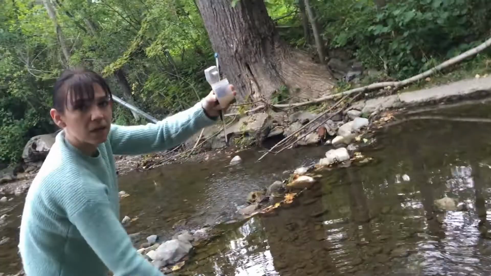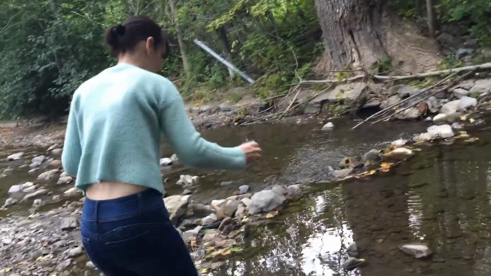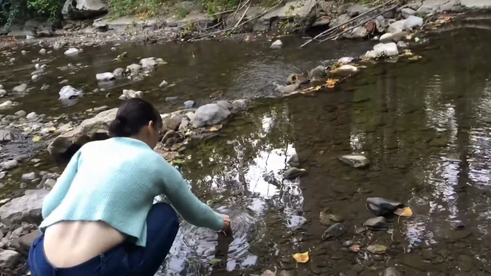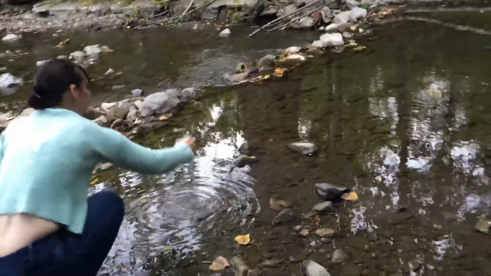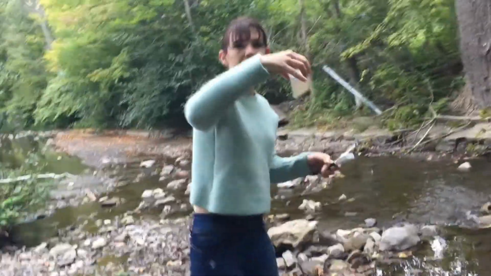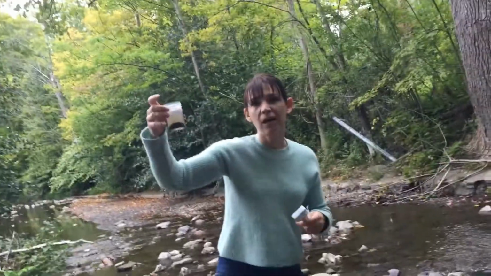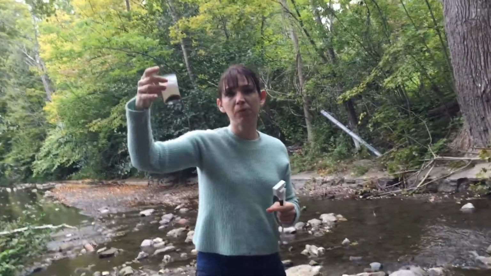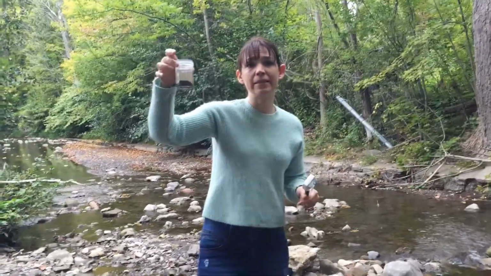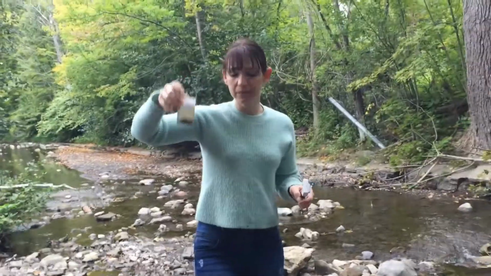So now we have some suspended sediments, and then I'm just going to add some more water. All right, so that's going to be my sample that we're going to test for the micro and macronutrients, as well as the nitrates, the phosphates.